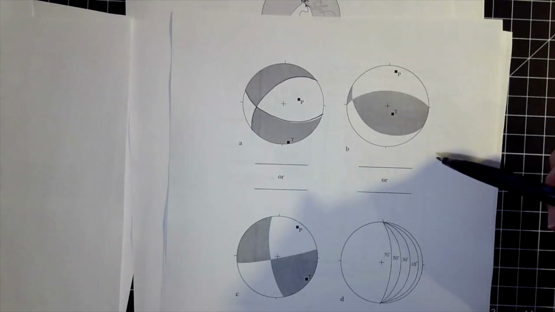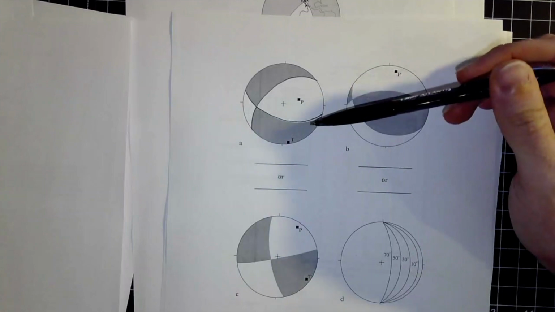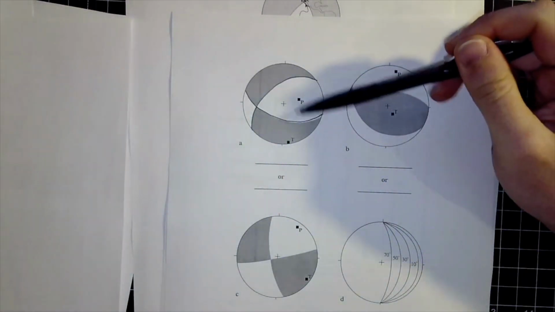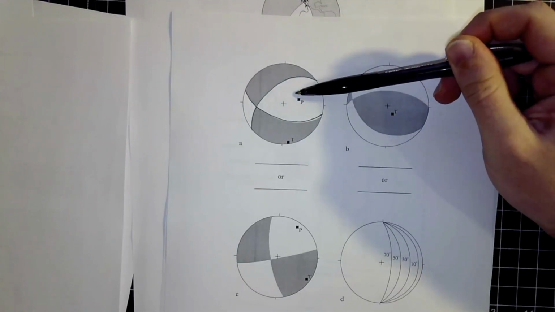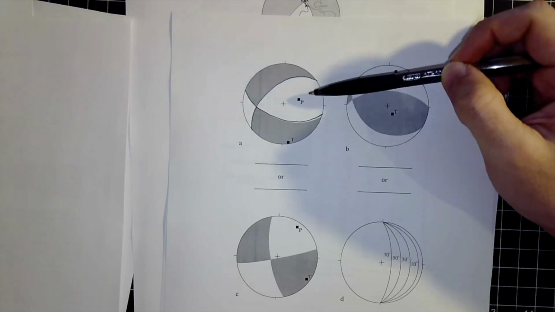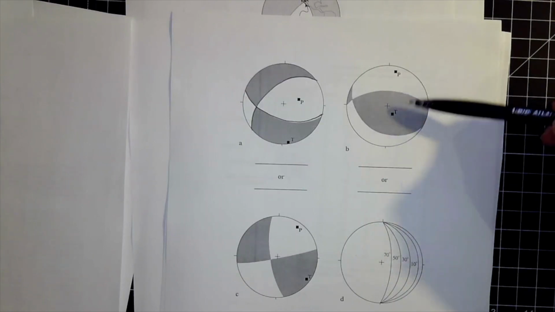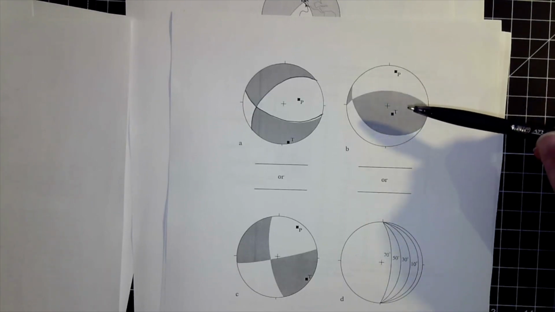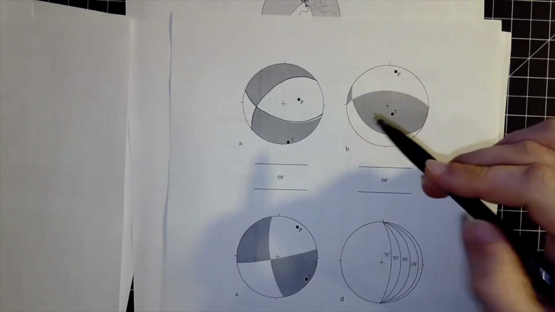And it's probably good to just memorize this, because it helps you quickly identify what's going on. Any nodal or focal mechanism that has dark on the outside and light in the middle, that is a normal dip-slip focal mechanism. This is the opposite, where we have light on the outside, white, and then black or dark in the center. That represents a reverse slip earthquake. Okay, so that was a bit of an aside.